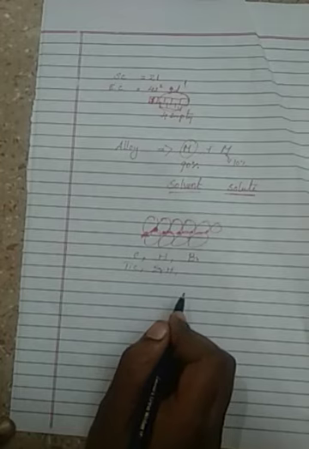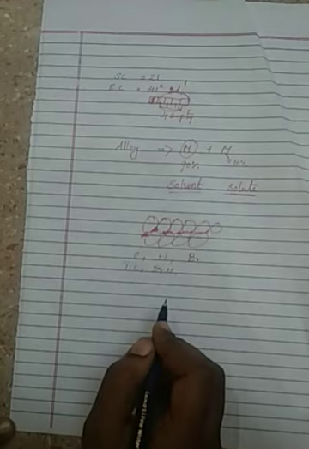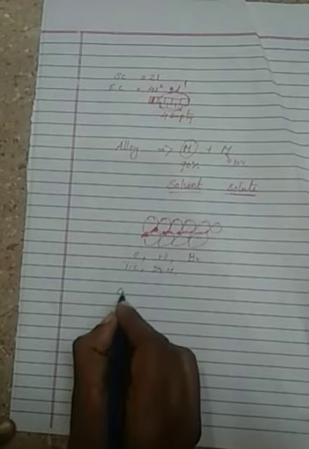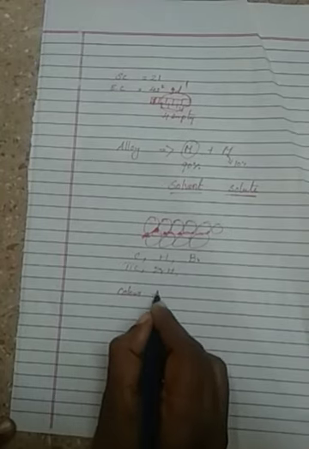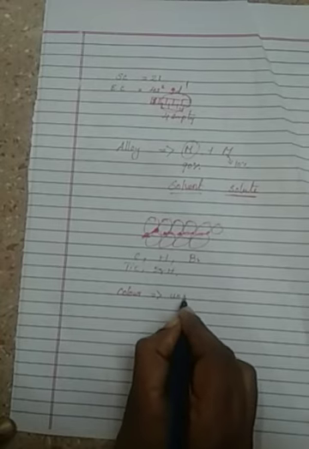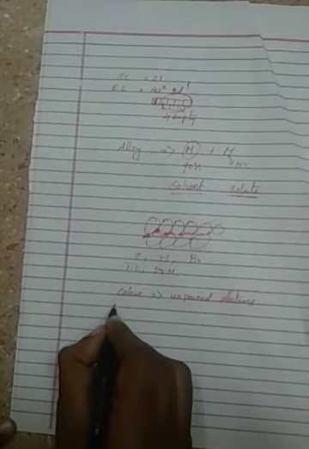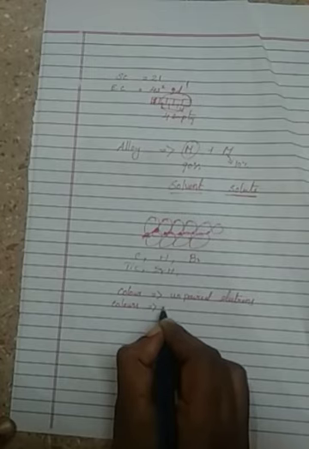If they don't have electrons in the d orbital, or don't have unpaired electrons, they are colorless. So if a transition element is to be colored, it must have unpaired electrons. If it is colorless, it doesn't have unpaired electrons.